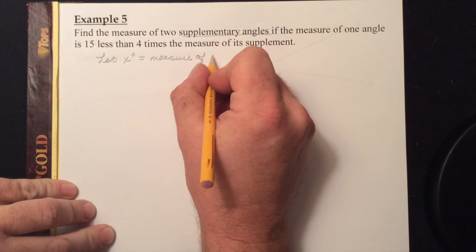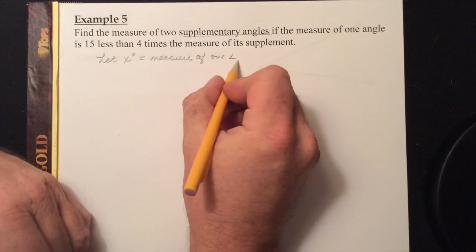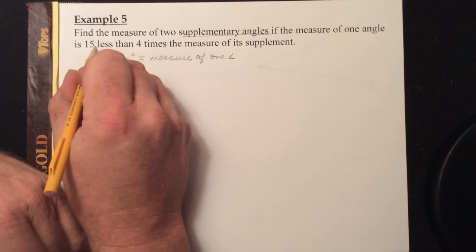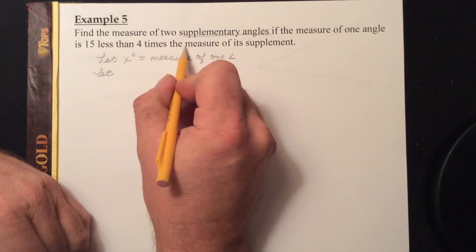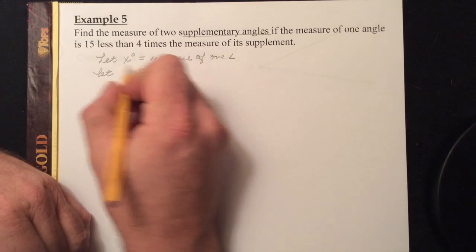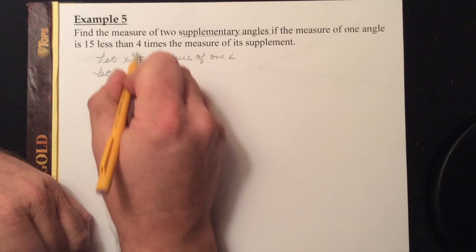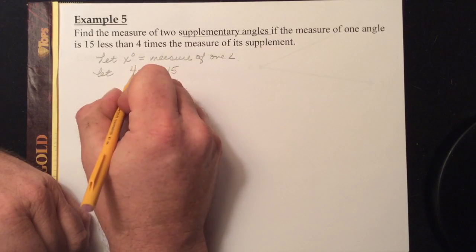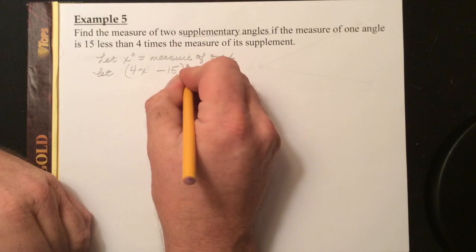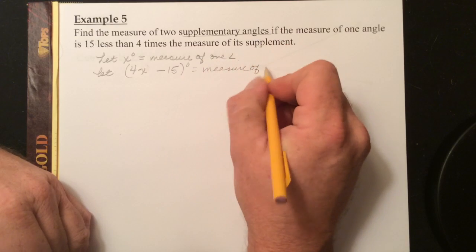So let x, or x degrees, equal the measure of one angle. If that's true, that'll be its supplement. Then we're going to let, it says 15 less than 4 times the supplement. The supplement is x. 15 less than 4 times the supplement. So 4x minus 15 degrees is the measure of the other one's supplement.